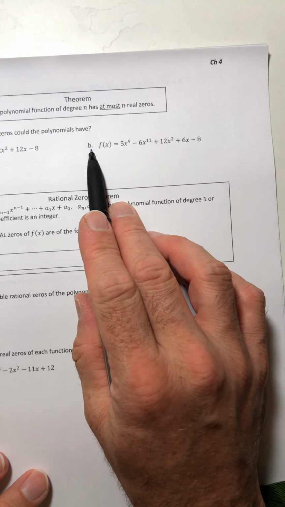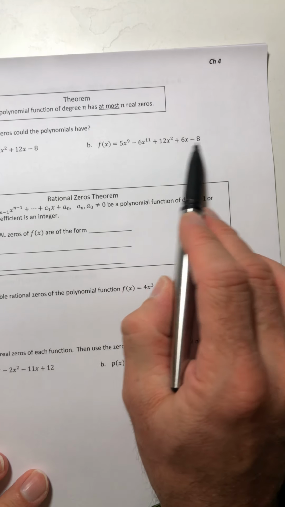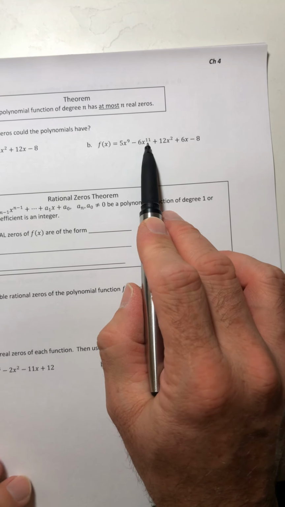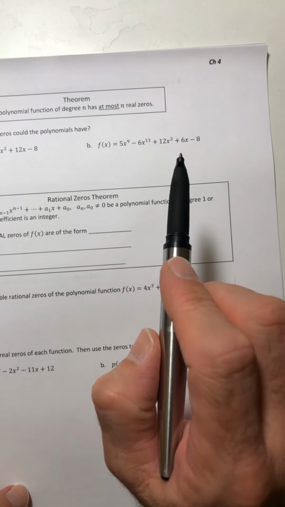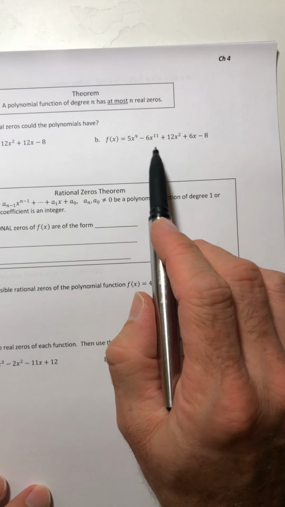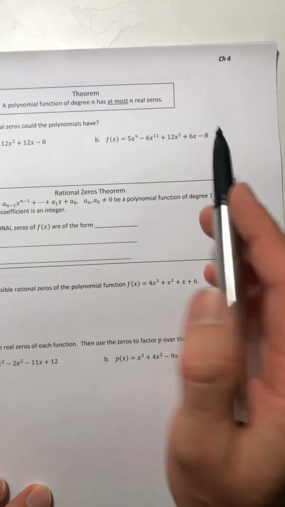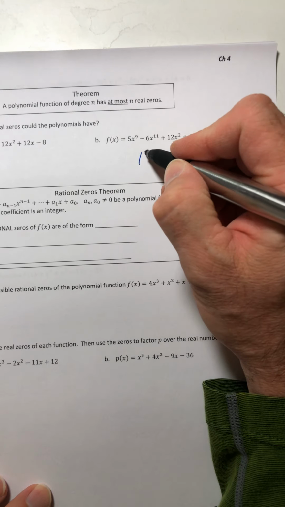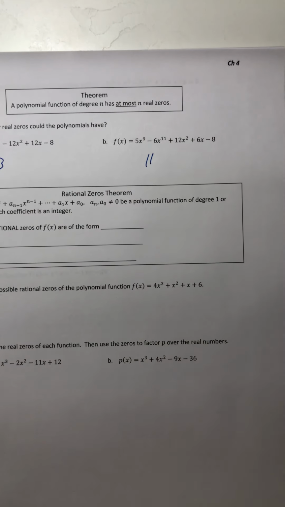For B, oh, there's the degree. The second term, it's not written in order, so just be careful. Might be a little sneaky and tricky on you. So the degree is 11, so it has up to 11 real zeros.